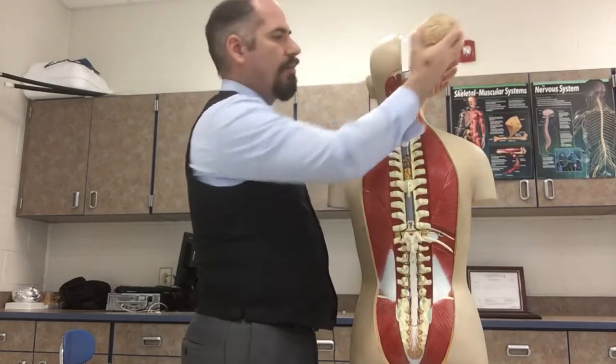Next, we have the cranial cavity, made up by the bones of the skull or cranium. Now, what goes inside there? Of course, the brain.